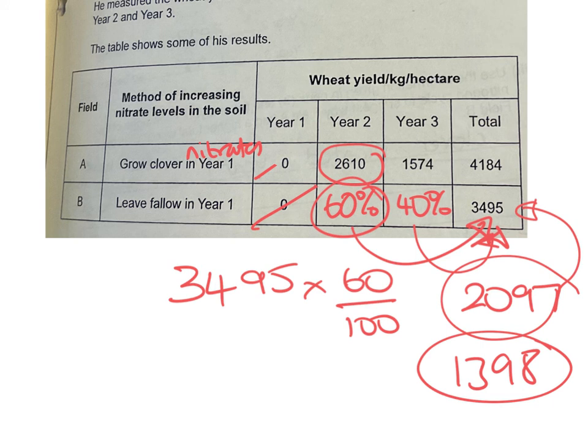So, using that information and what you know about the nitrogen cycle suggests why field A had a higher total wheat yield than field B. Okay, there's 3 marks for this. So what is the obvious answer? Well, we've said field A, okay, there's clover there. And so the clover, you must mention the clover to get 3 marks out of 3. So to get full marks, you have to talk about clover was planted in year 1 for field A.